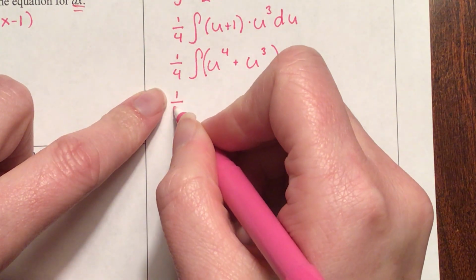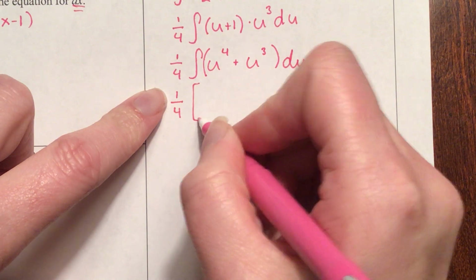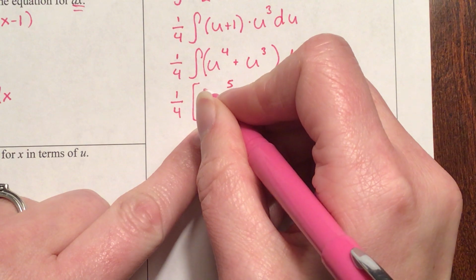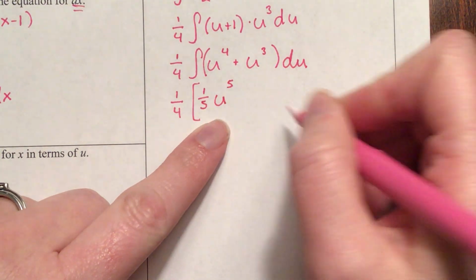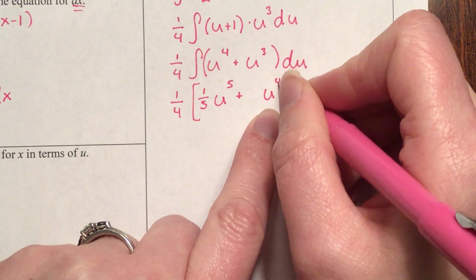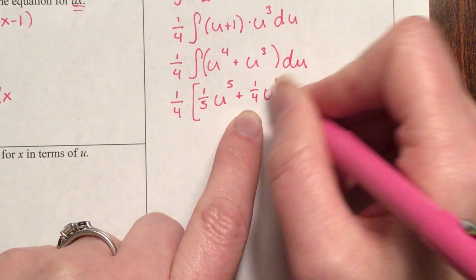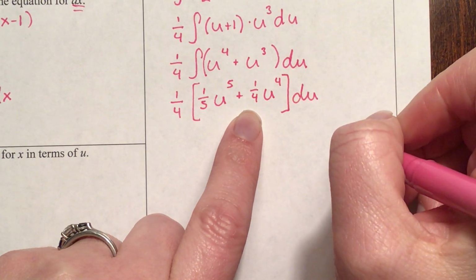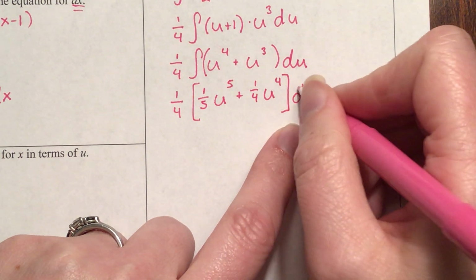So this will be 1/4 times the integral of u to the 4th is u to the 5th with a 1/5 in front plus u to the 3 goes up to a 4 times 1/4 du. No, not du, Miss Campbell.